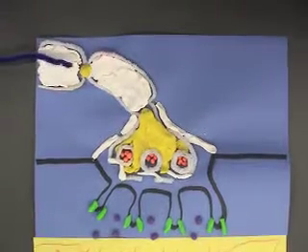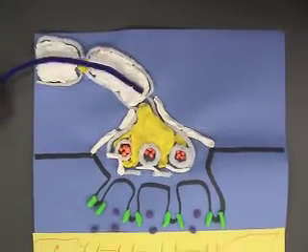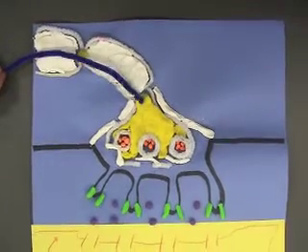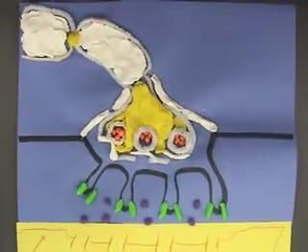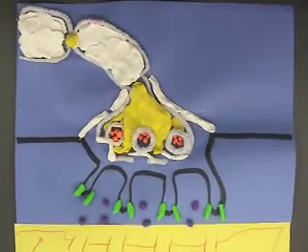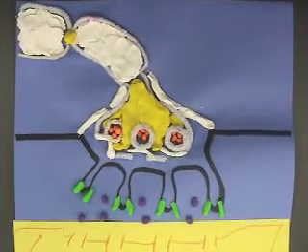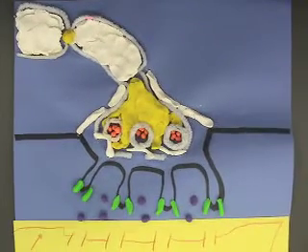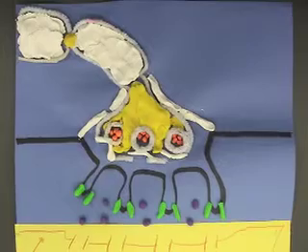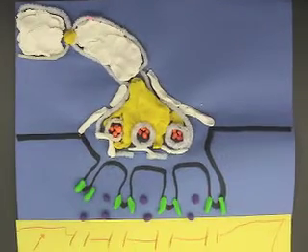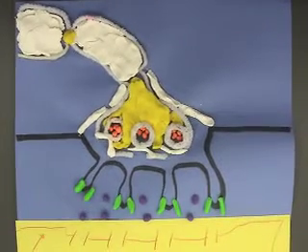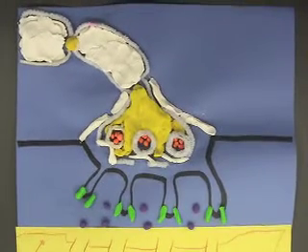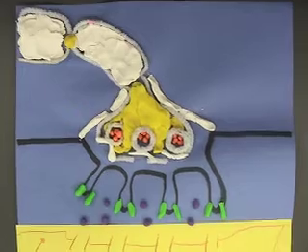The action potential arrives at the synaptic knob. Calcium channels in the membrane open, allowing calcium to move into the cell. The increase in calcium causes synaptic vesicles filled with acetylcholine, also known as ACh, which is signified by the orange nerds, to fuse with the membrane. ACh is then released from the synaptic knob by exocytosis into the synaptic cleft.